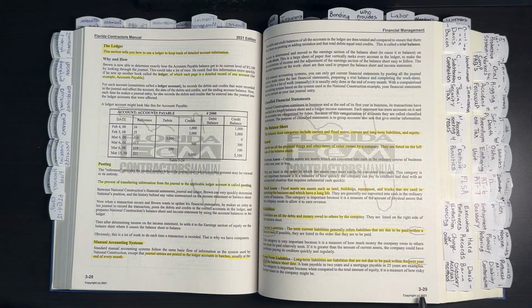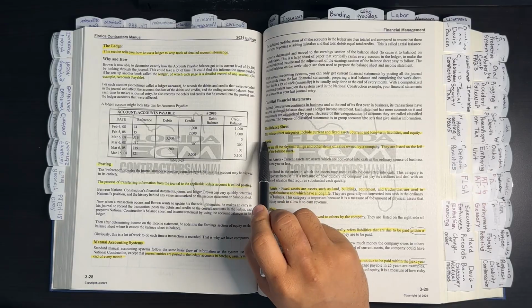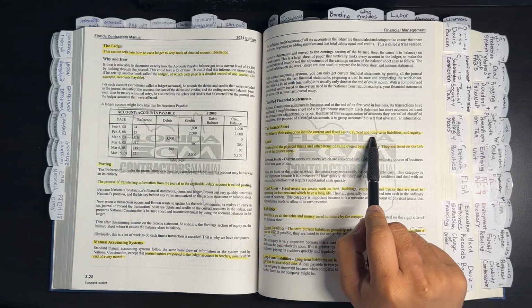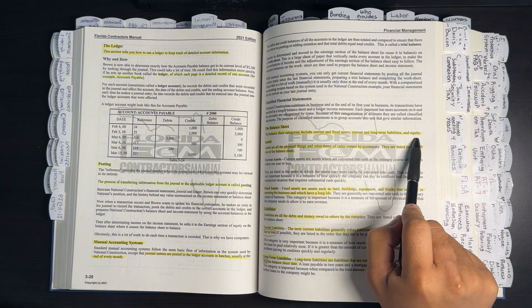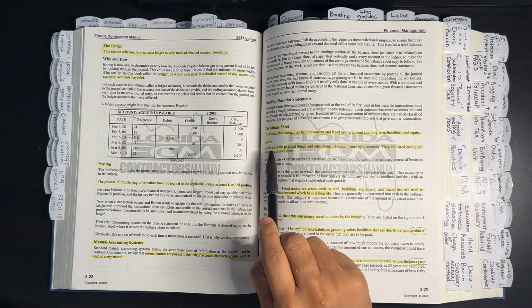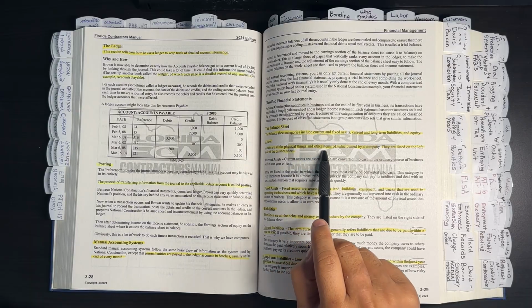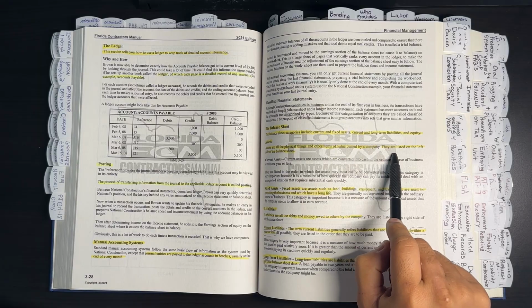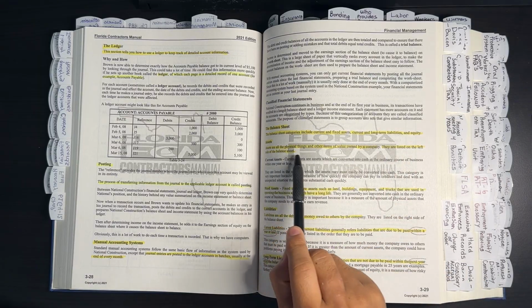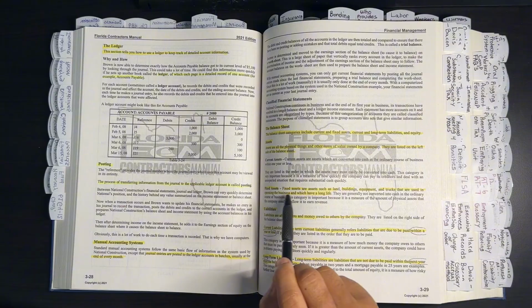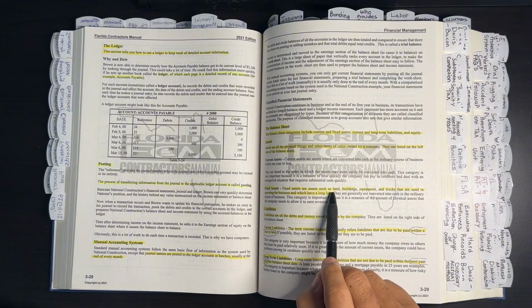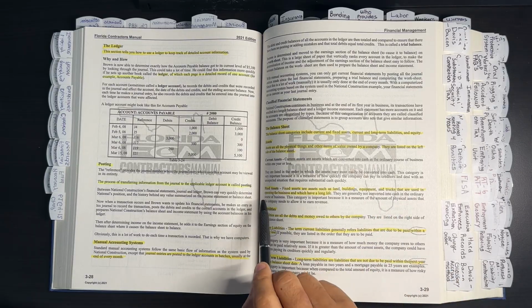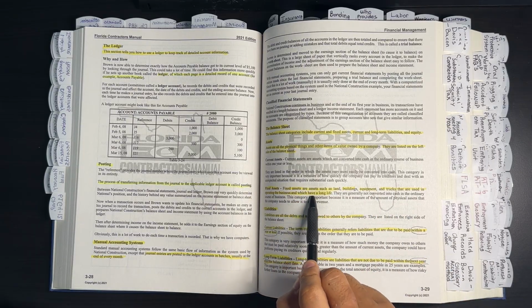So page 329, the balance sheet. The balance sheet categories include current and fixed assets, current and long-term liabilities, and equity. Assets. Assets are all the physical things and other items of value owned by a company. They are listed on the left side of the balance sheet. Fixed assets. Fixed assets are assets such as land, buildings, equipment, and trucks that are used in operating the business and which have a long life.